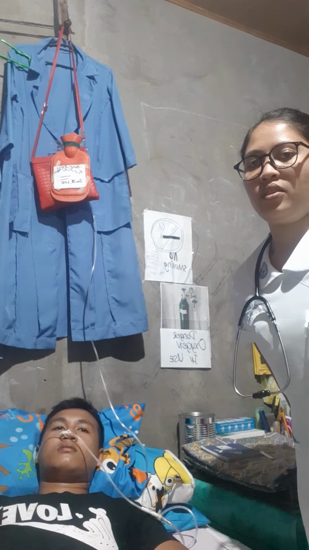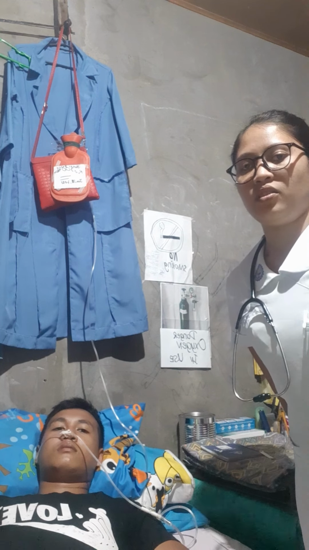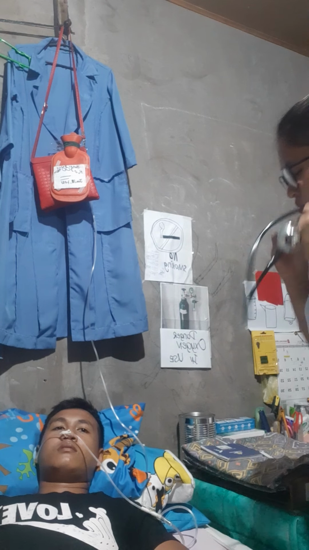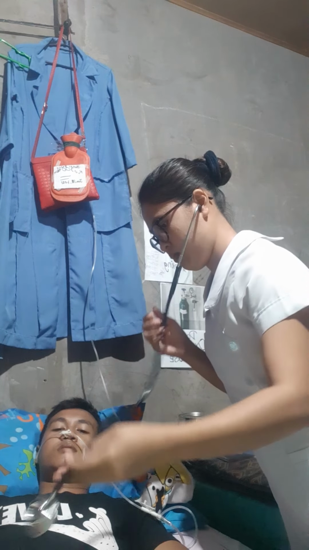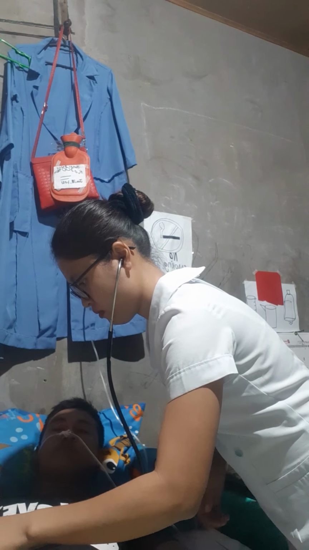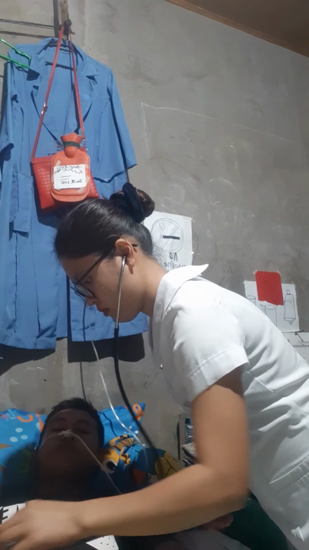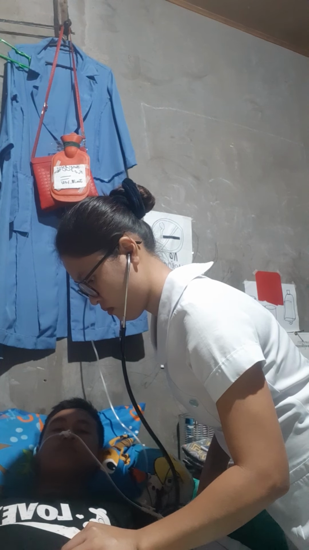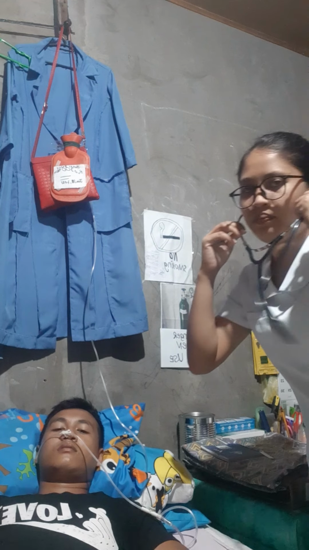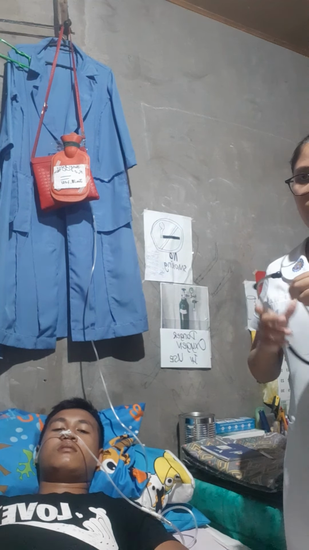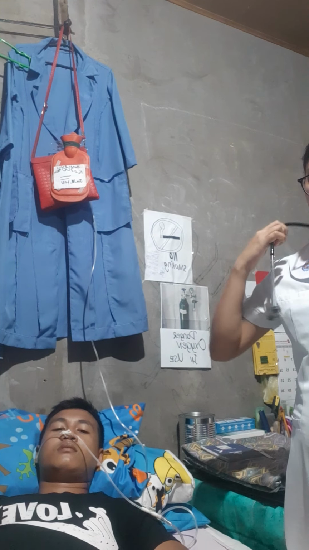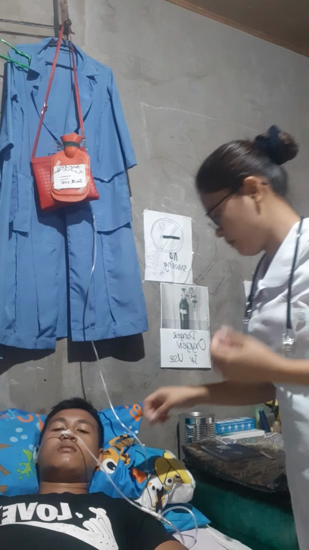So, we need to assess first for the presence of bowel sounds. Afterwards, we're going to assess for the absence of nausea or vomiting when the tube is clamped.